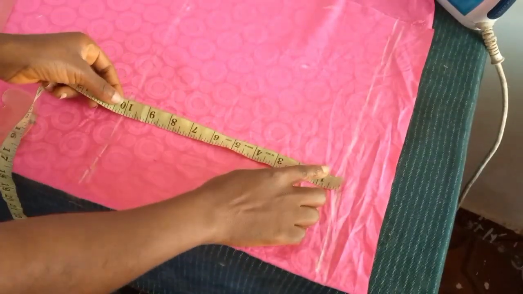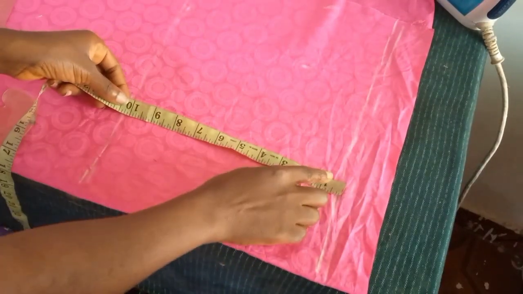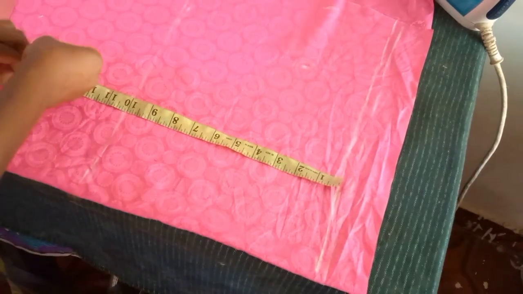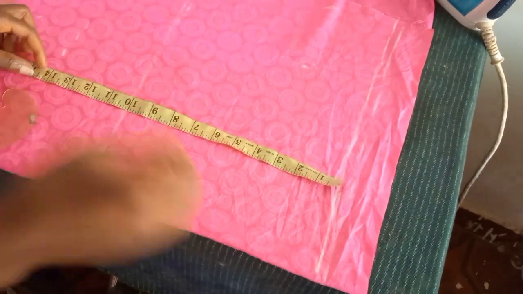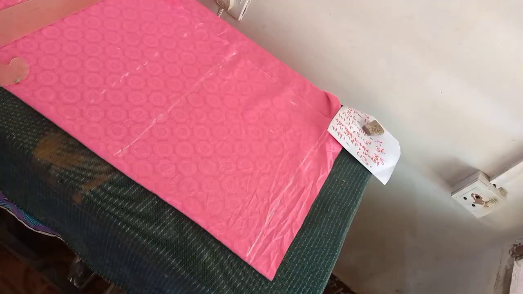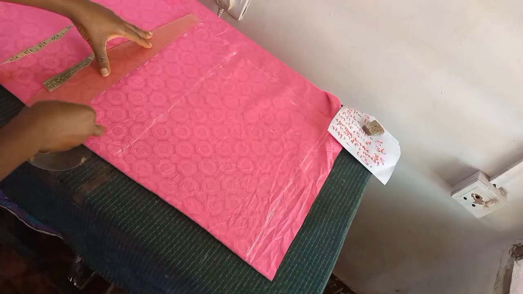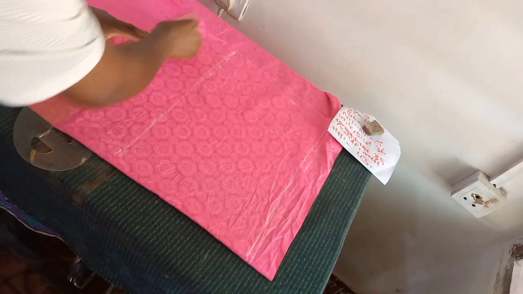And then the next thing is my under bust. My under bust is 14. Mark it out and join the dots together.